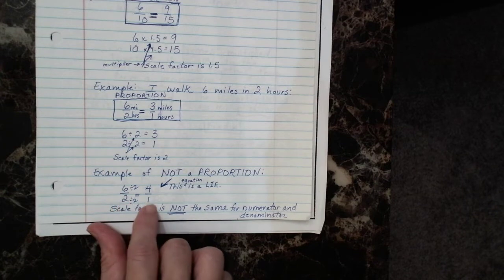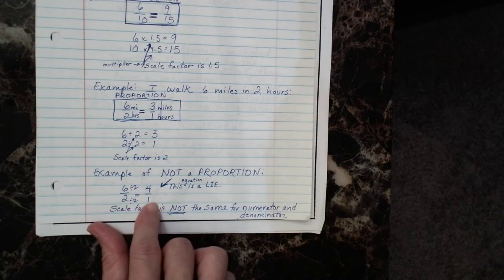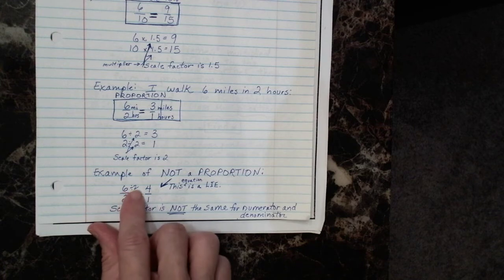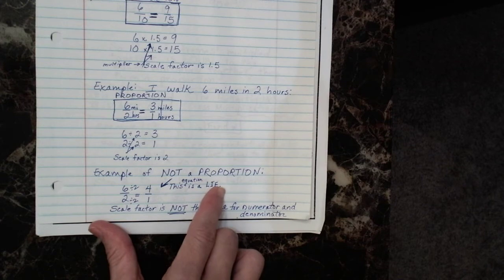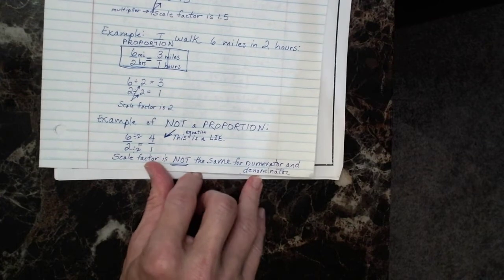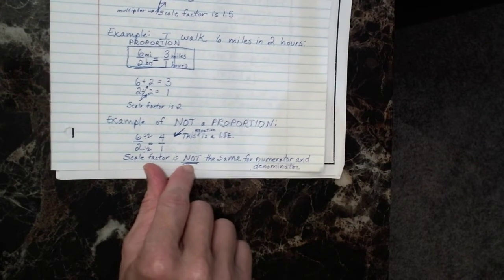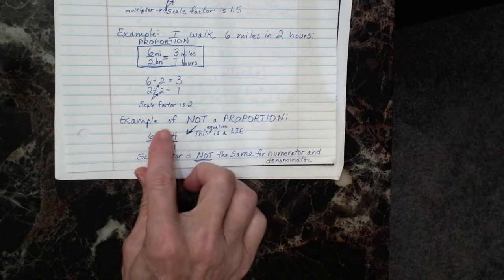So if you wanted to know, use the divisor 2. 2 divided by 2 equals 1. That's true. But 6 divided by 2 does not equal 4. So this equation is a lie. It's not a proportion. The scale factor, or the divisor, is not the same for the numerator and denominator.